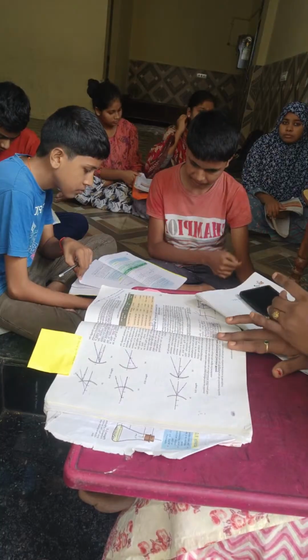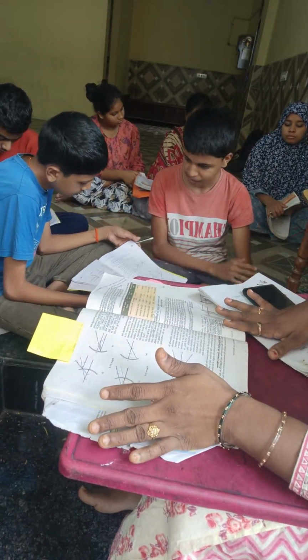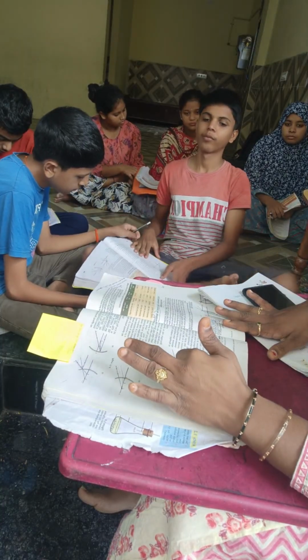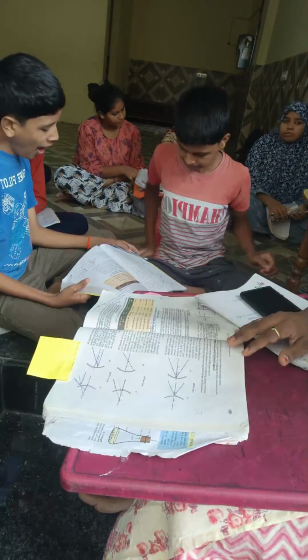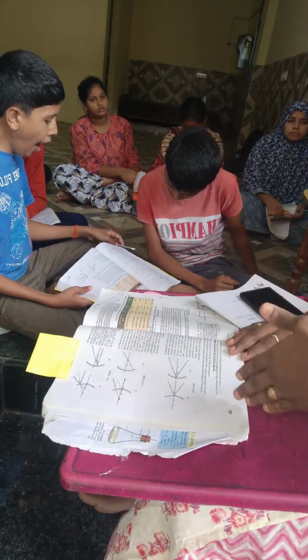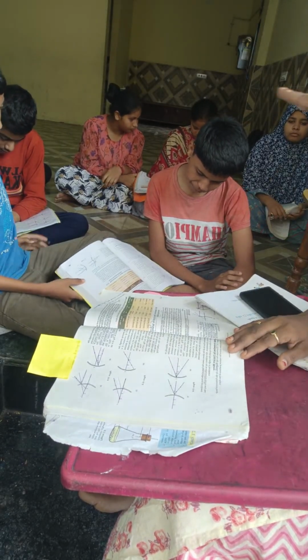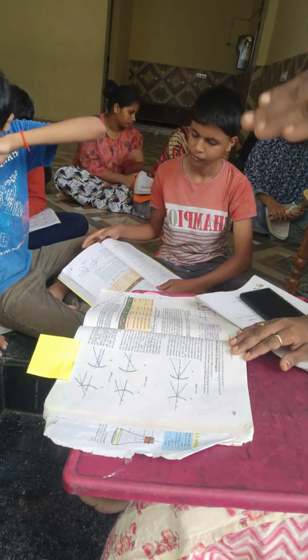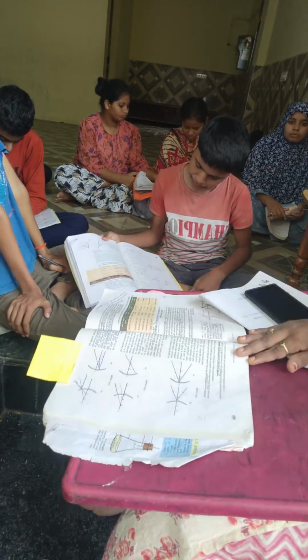Laws of reflection will be followed in all the cases. Here at the pole, obliquely means it is not parallel. This is the principal axis. Obliquely it is coming and falling on the pole, and obliquely it is coming back.